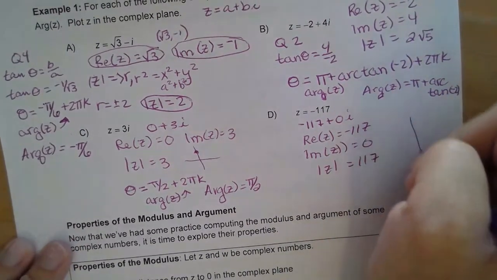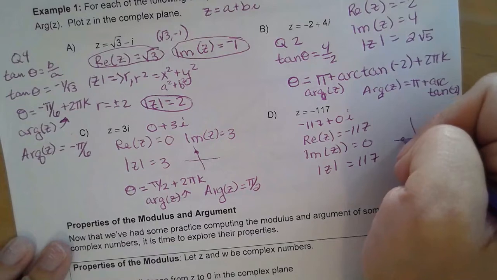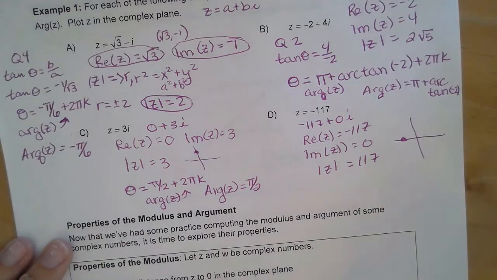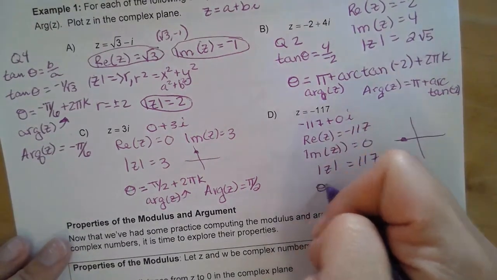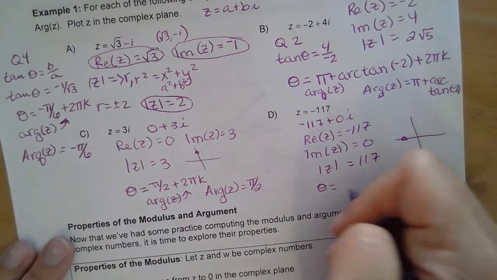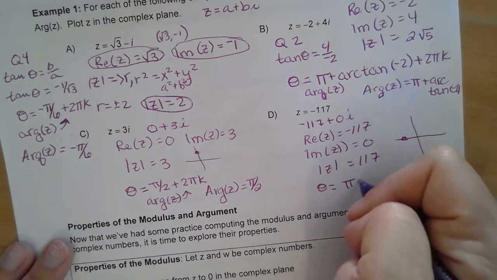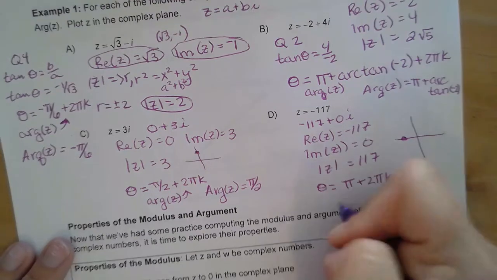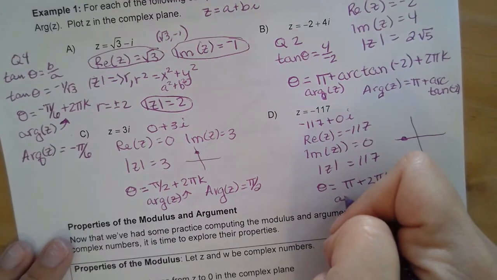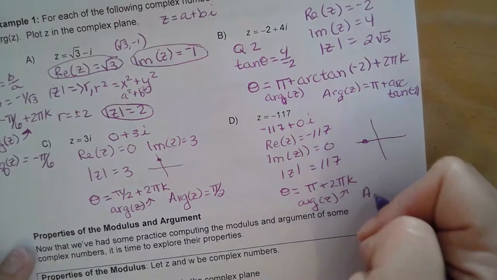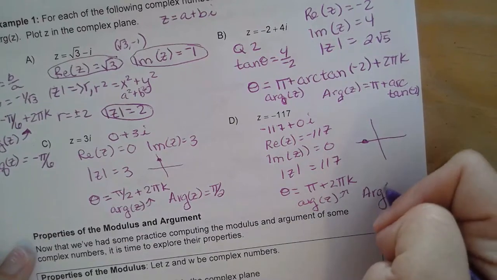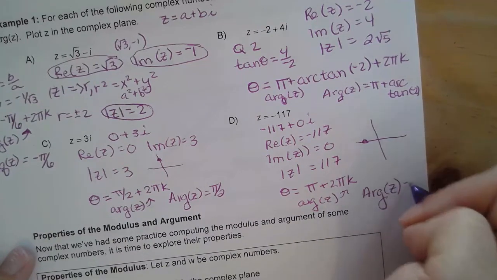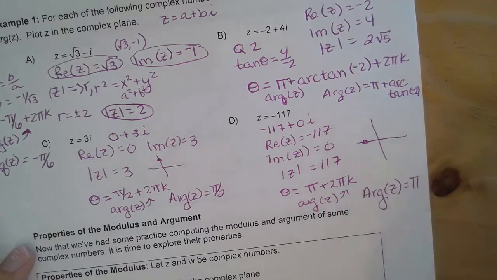Alright, let's look at where this is. That's over here, right on that axis. So that means that theta equals pi, 'cause that's where we're at, plus 2 pi k, for k being any integer, and of course that is our argument element. But if we want our specific argument, we would just have pi.